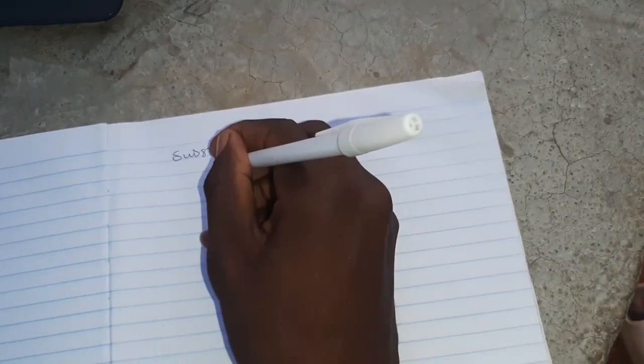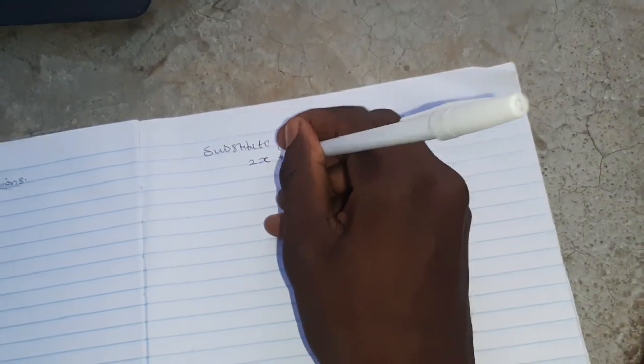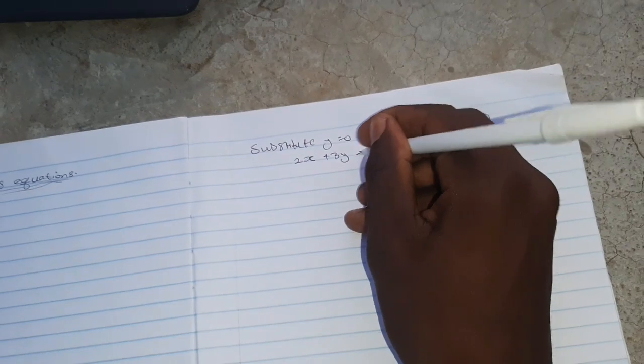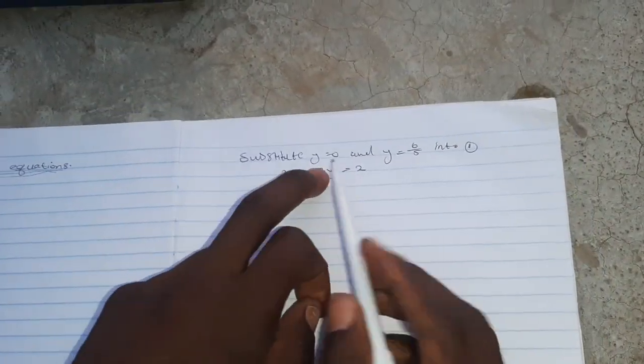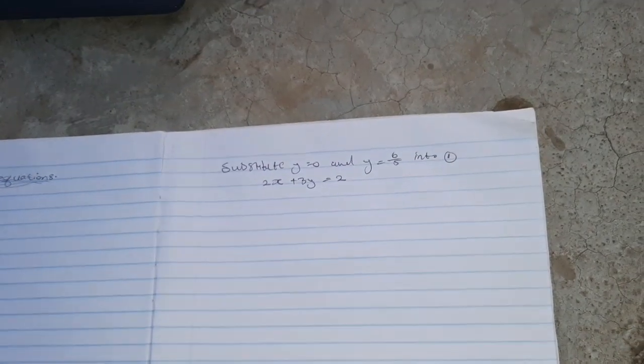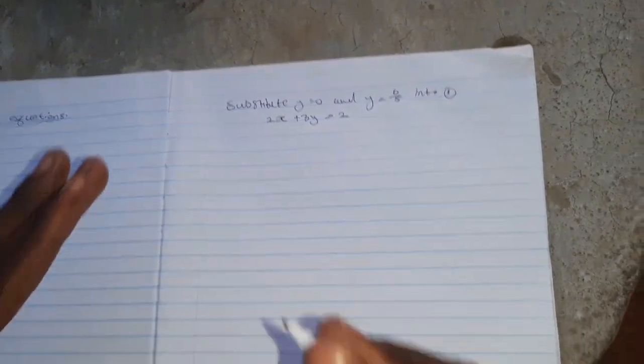So we take 2x plus 3y is equal to 2. Since we have two values, y equal to 0 and y equal to 6 over 5, we are going to use both of them.